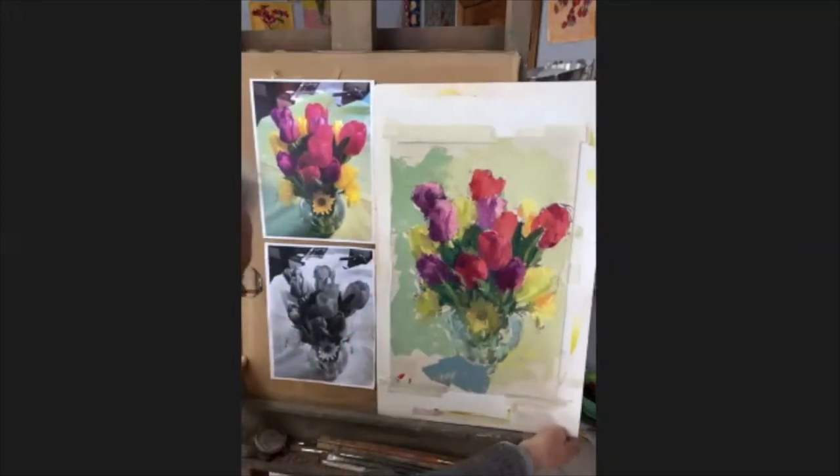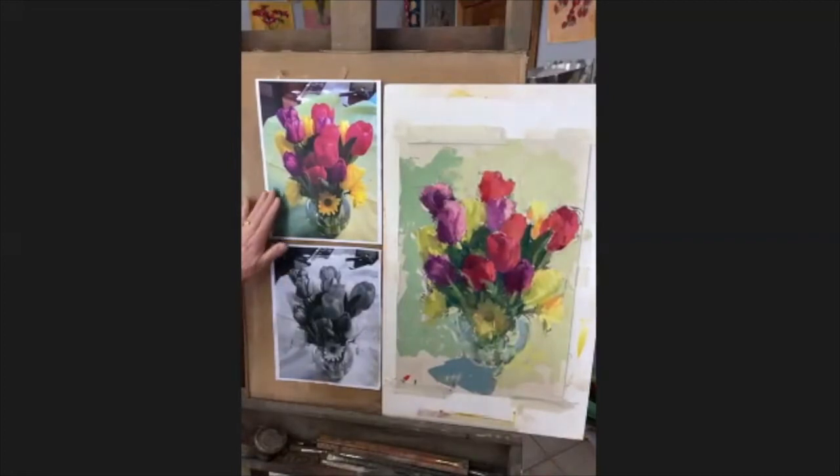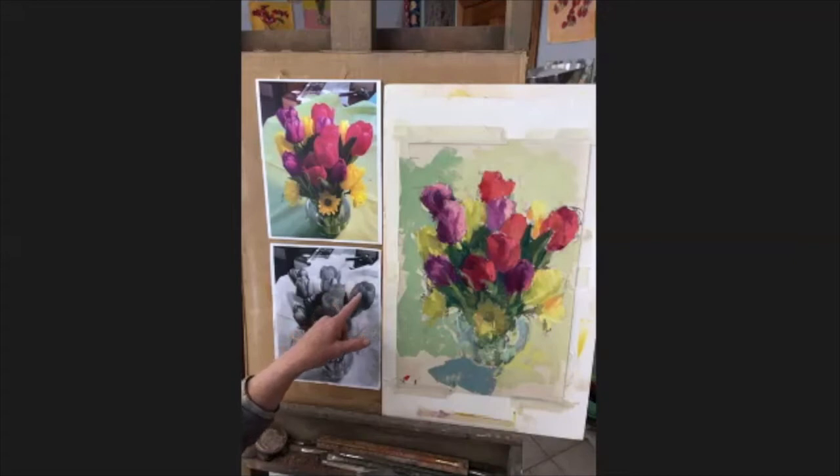And that is why in the folder that is available to you, you have this black and white reproduction of the bouquet so that we can isolate the lights and the darks from one another and readily see those value differences. So value refers to the relative light or darkness of a form.